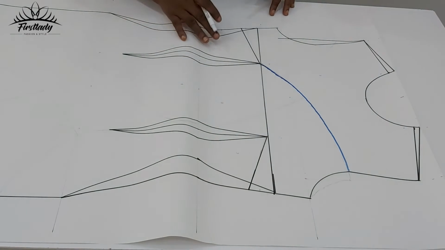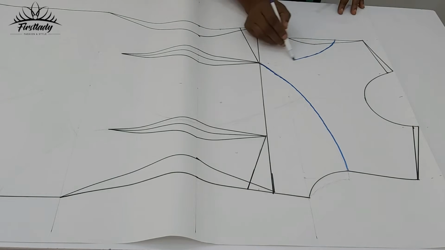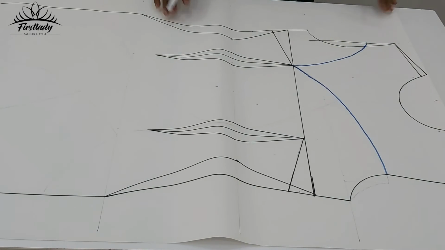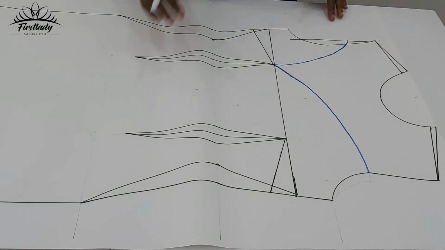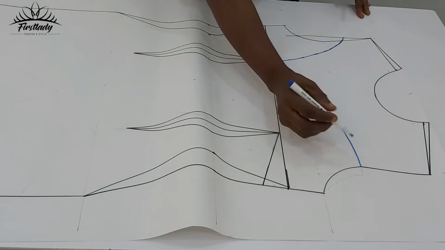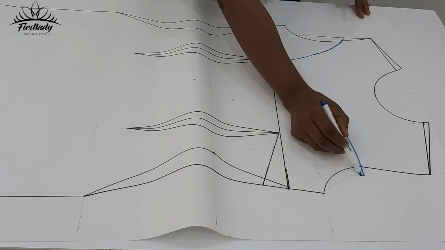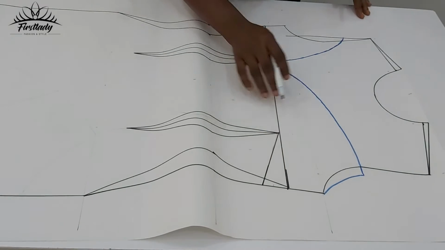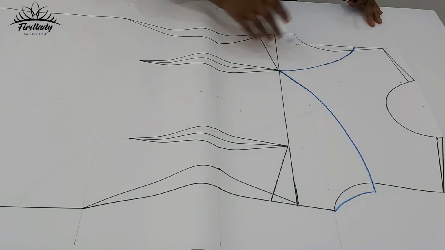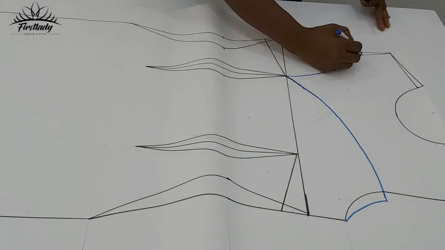Now this is another thing. So I'm going to do this. I'm just trying to form a design. You can form any design you want. Anytime your design gets to the armhole, make sure you extend it by 0.5 here and curve it back to the shoulder, to this armhole place, so that it doesn't gape.